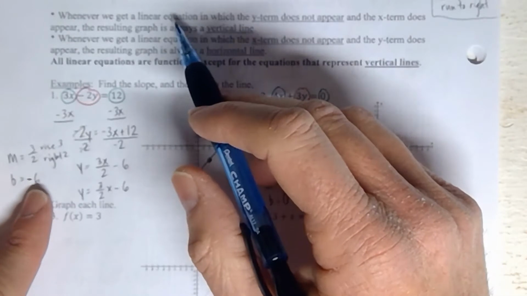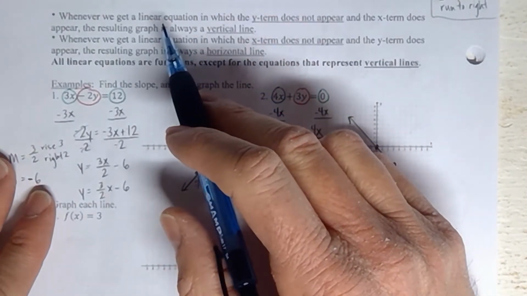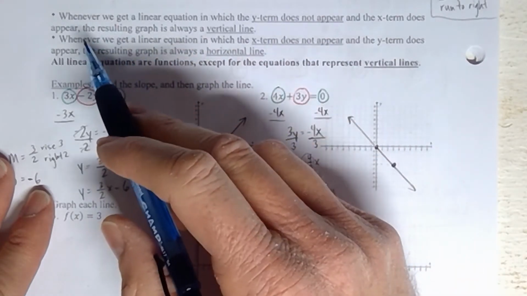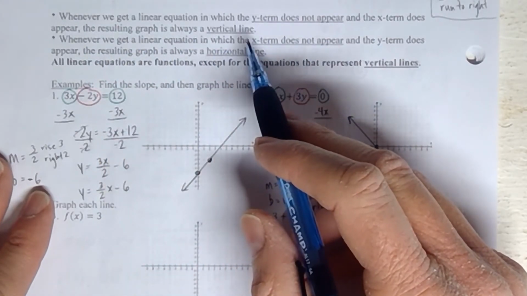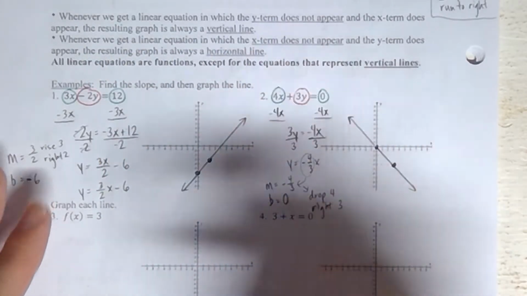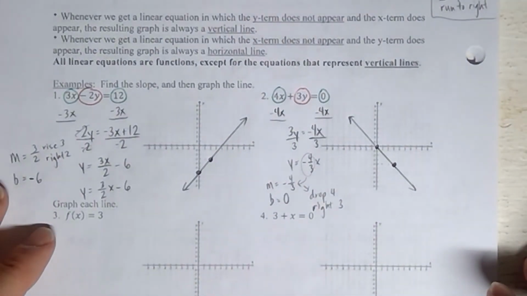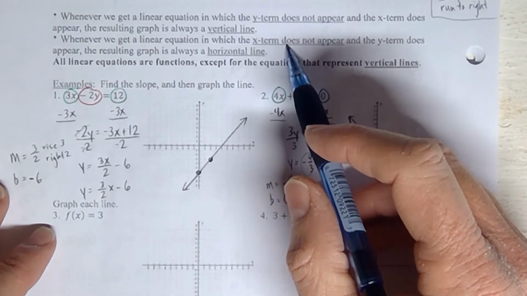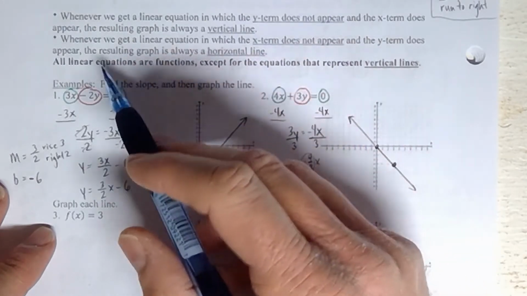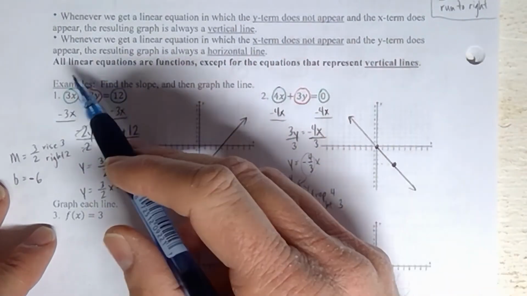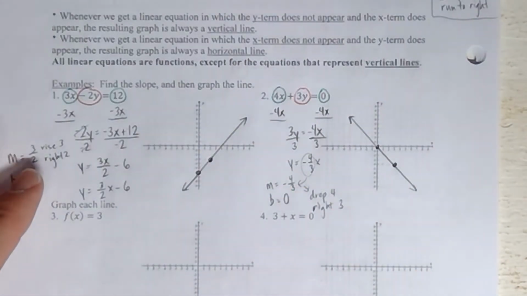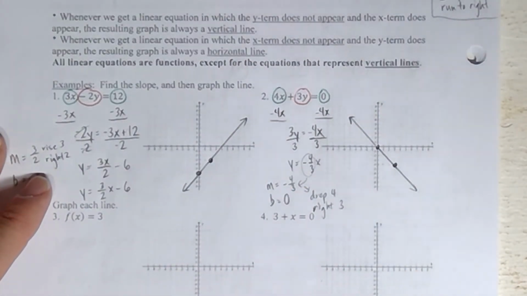Okay, right here. It says when the y term does not appear and the x term does appear, it's always going to be a vertical line. Vertical line means that it goes straight up and down. Whereas when the x term is the one that's missing and the y term does appear, the resulting graph is always horizontal. That means it goes straight flat across. Okay.